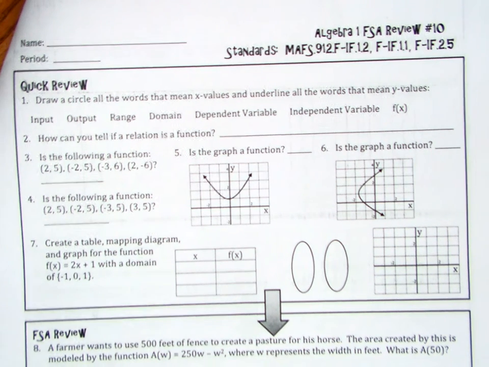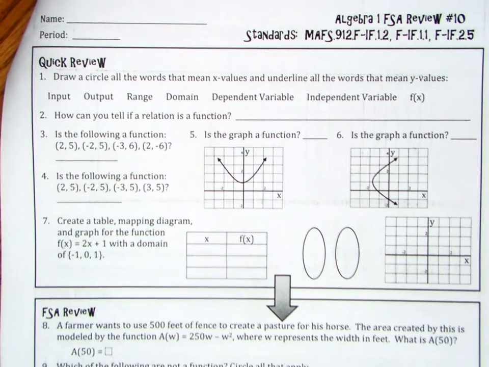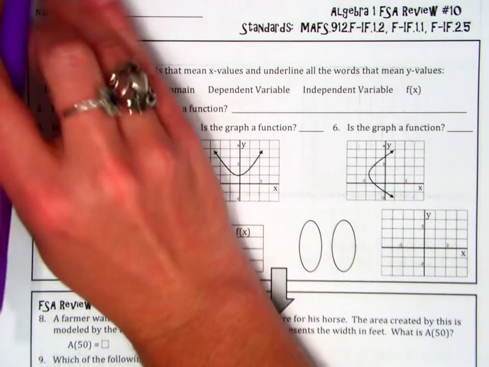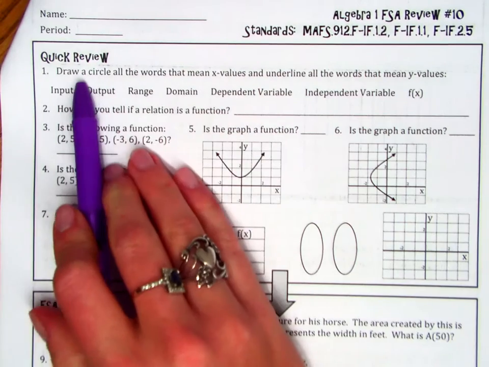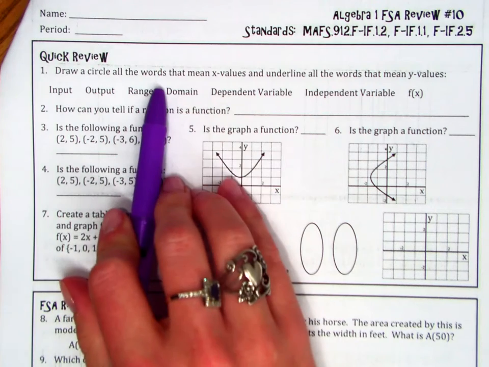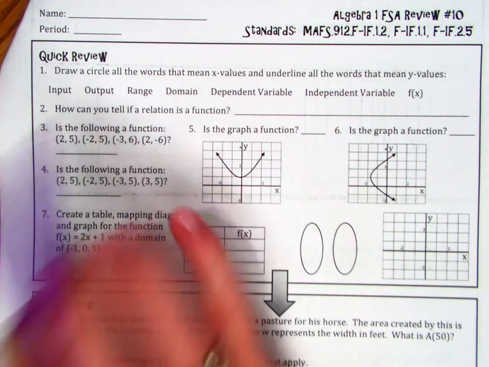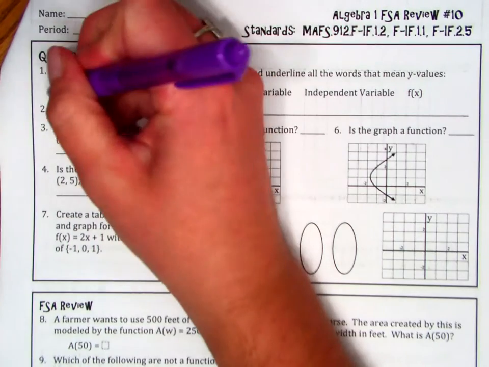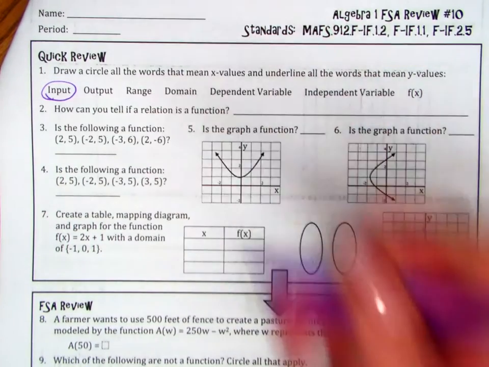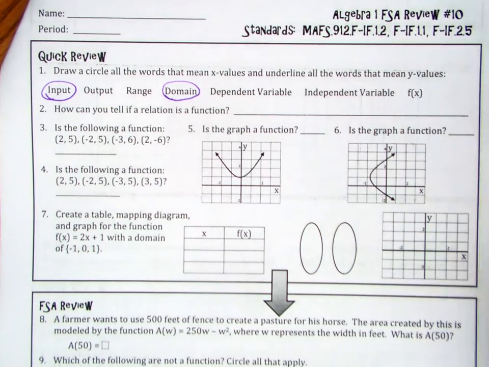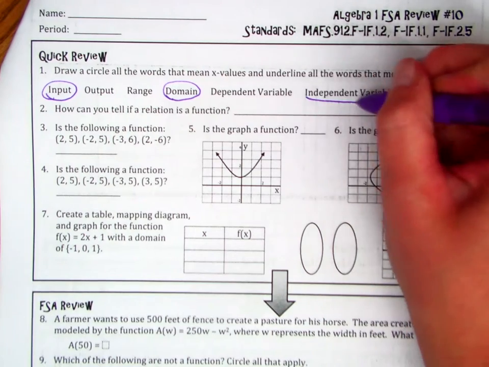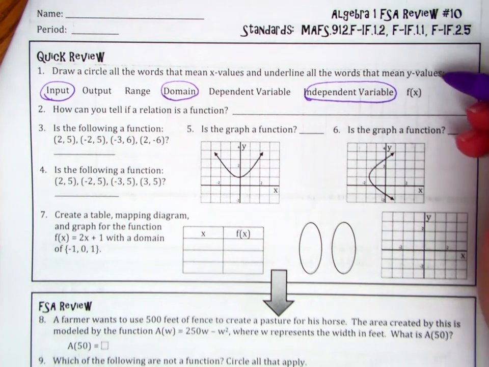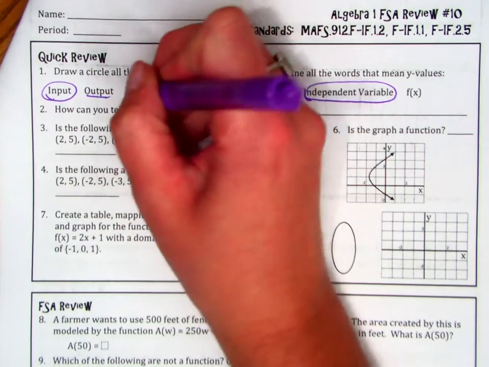Alright guys, so today we are going to be looking at the definitions of domain and range and what makes a function. Alright, so number 1: draw a circle around all the words that mean x values and underline all the words that mean y values. So x values are always my input, my domain, and they are my independent variables. Alright, so then y values are my output, my range.